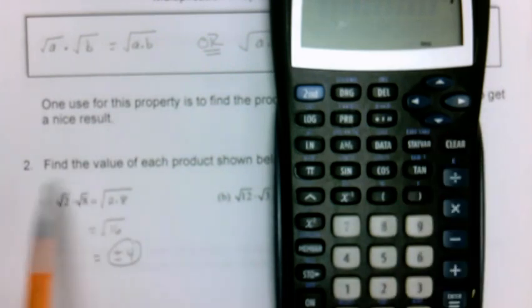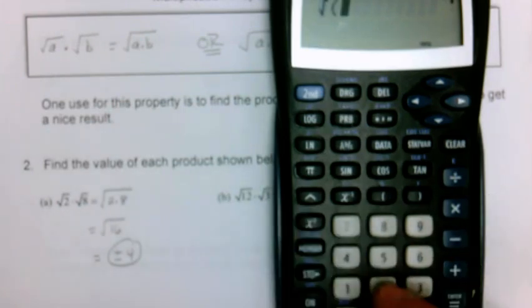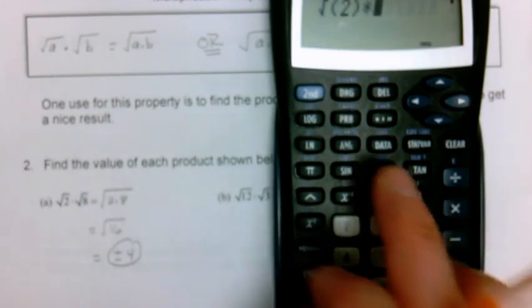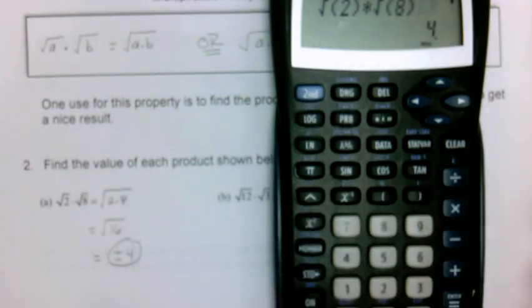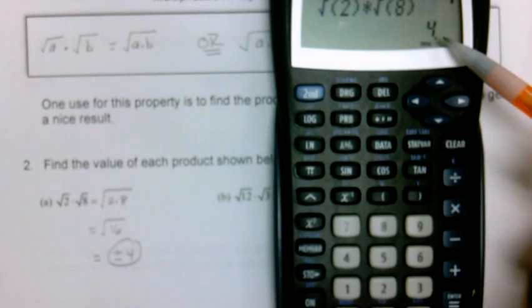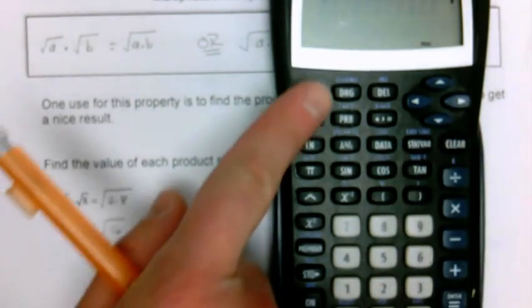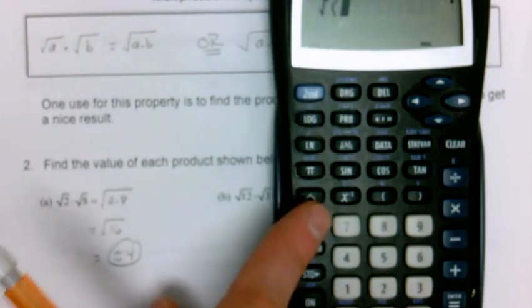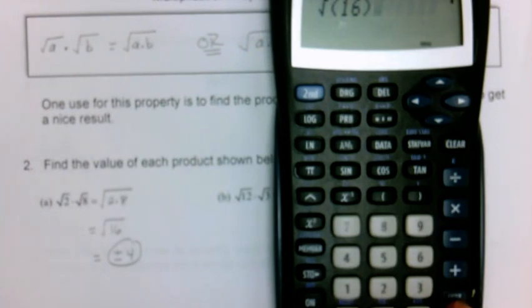Now, I can also just punch in this entire expression and show that the answer is 4 or negative 4. The square root of 2 multiplied by the square root of 8. And my calculator gives me the answer of 4, but we just also need to remember that negative 4 is also a possibility. So 4 and negative 4 would be the answers to this problem. So that's how you do a square root on the calculator. Hit the second key, hit the x squared button, and then type in the number that's underneath the square root symbol, and that gives you your answer.